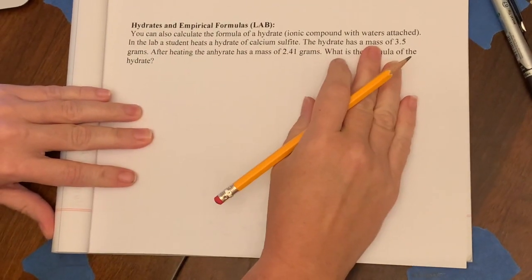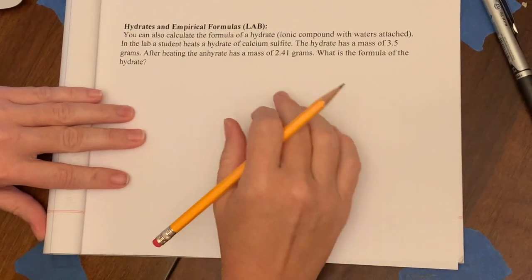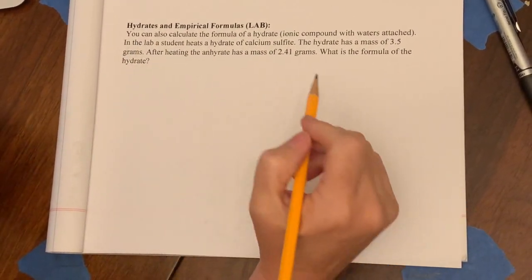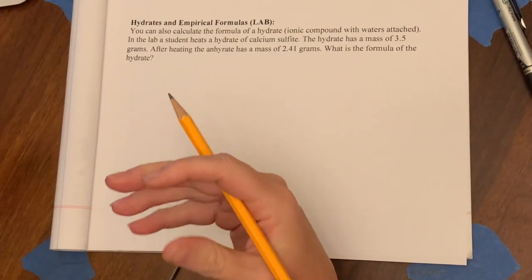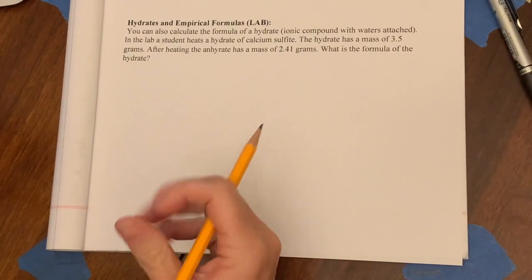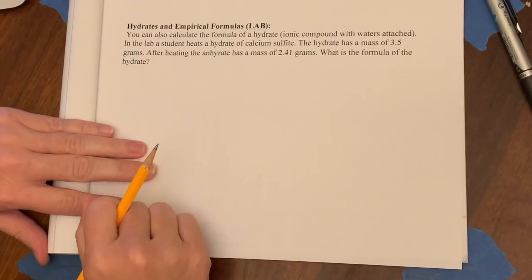This problem that I'm going to be going over with you is actually at the end of your notes. It's the last question in the notes. This is where we can figure out the formula of the hydrate using the mole. What we're going to do is figure out how many water molecules are attached to your ionic compound.